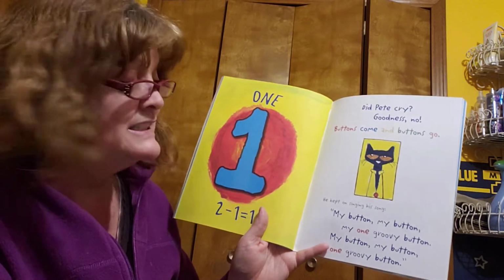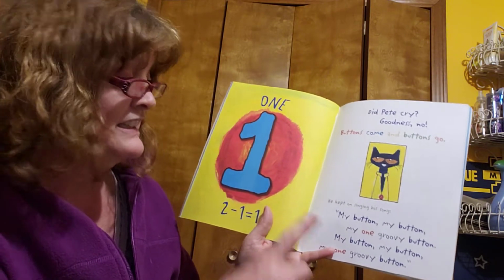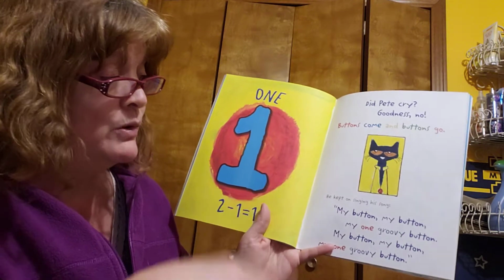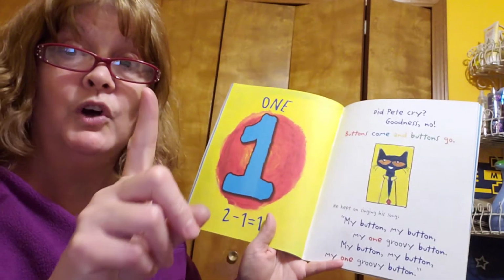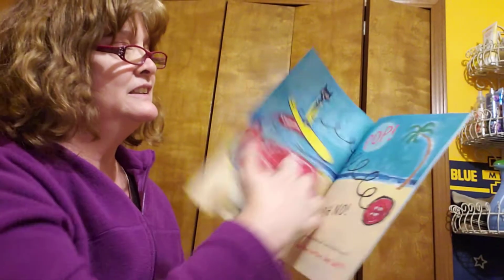My buttons. Let's see. My button, my 1 groovy button. My button, my 1 groovy button.